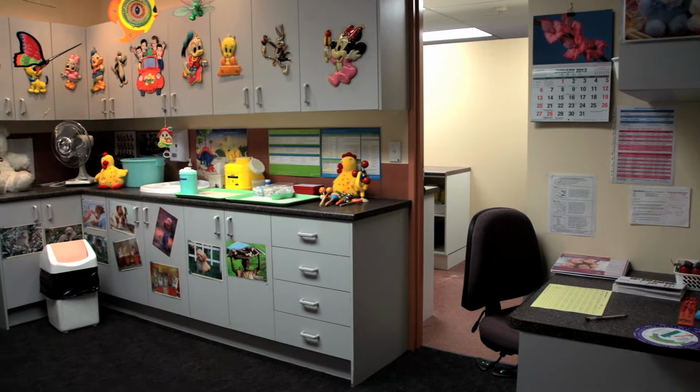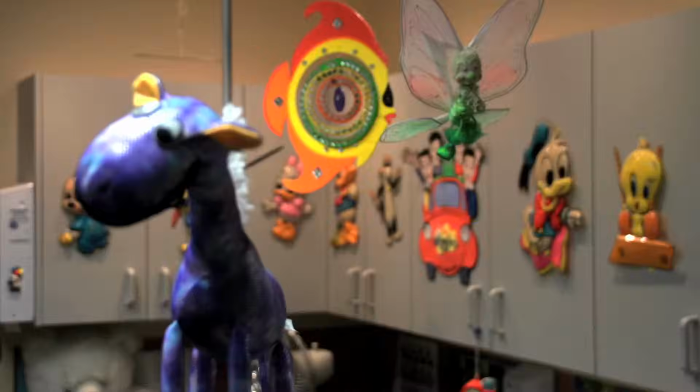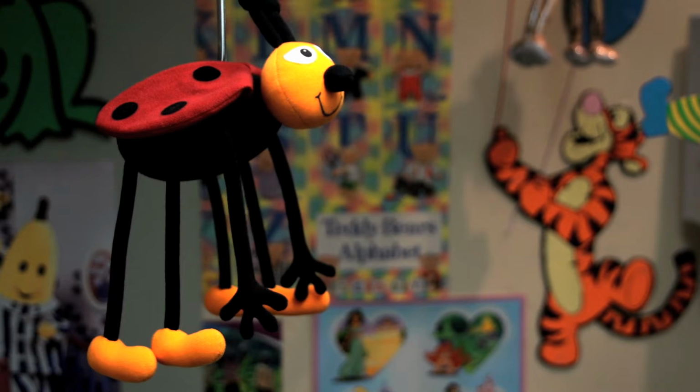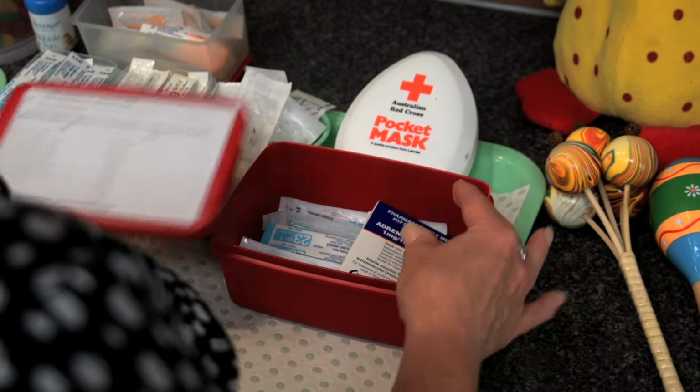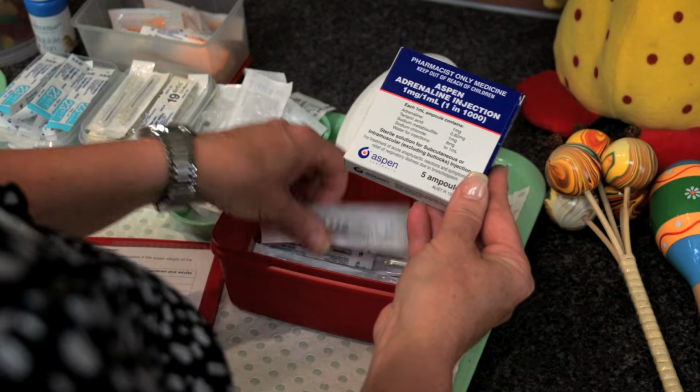Ideally, the clinic room should be set up appropriately. If you see mainly children in the clinic, then the use of different pictures and mobiles will assist in distracting a child. Make sure you have an anaphylaxis kit in each clinic room which is accessible at all times.